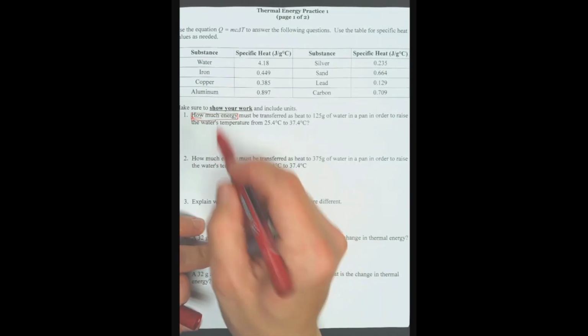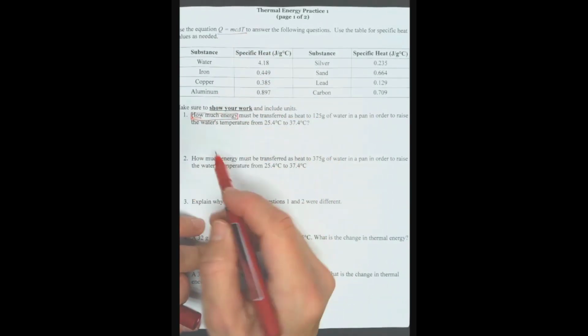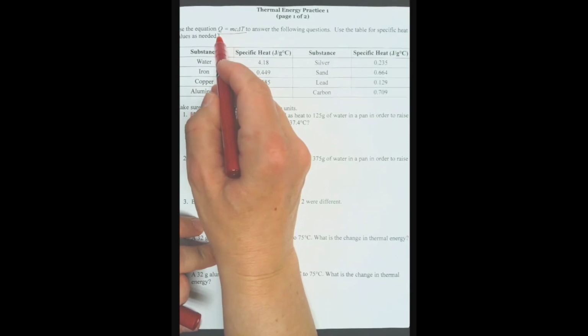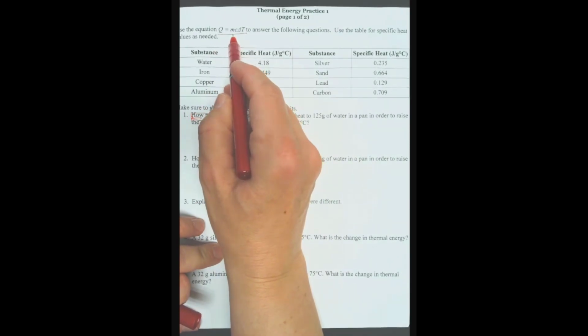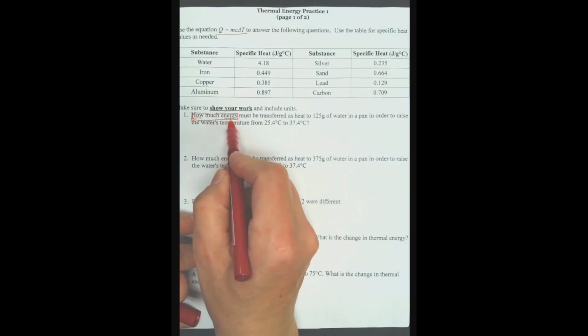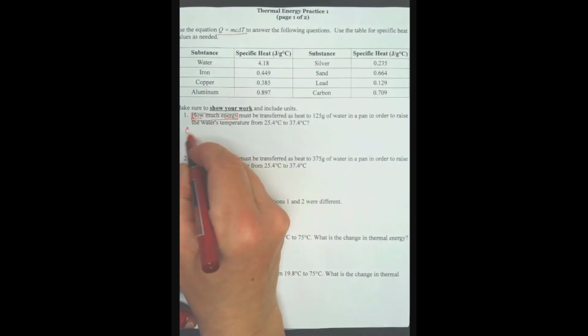So the things that we could be looking for when we are using this equation, we could be looking for energy, which is Q. We could be looking for mass, which is M. We could be looking for the change in temperature, which is delta T. Or we could be looking for C, or CP, which is the specific heat. In this case, we're looking for energy, so we know that we are looking for Q.